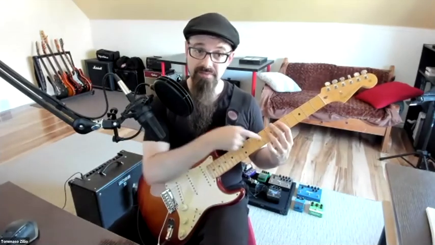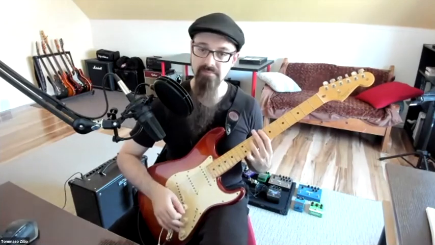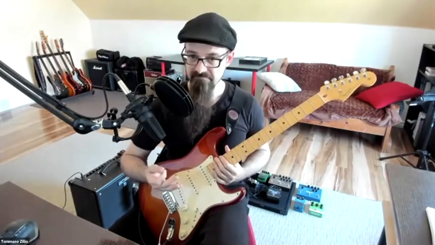We can change order. We can go this chord, then this chord, then this chord, and we try all the possible orders. The idea here is to build muscle memory and confidence, because one thing is to know it here, and a different thing is to know it here.